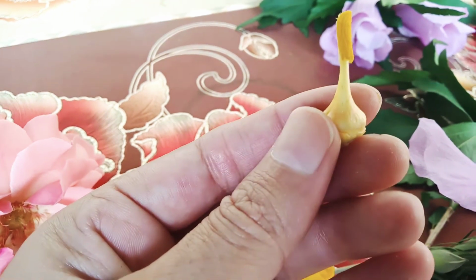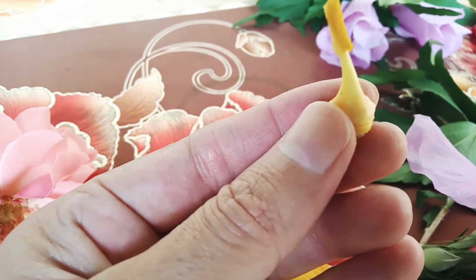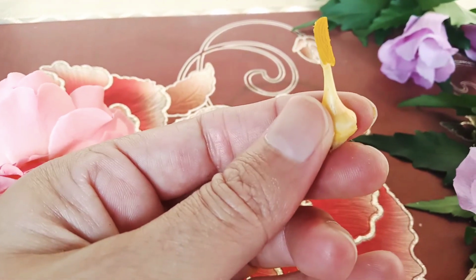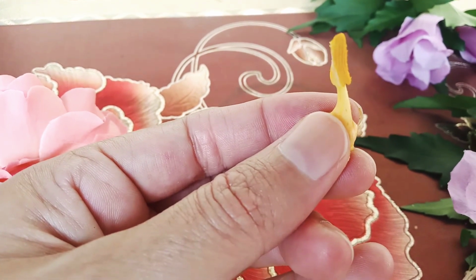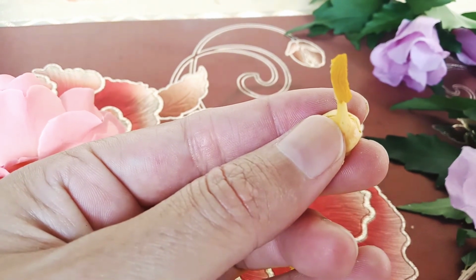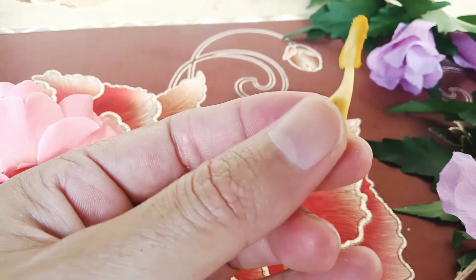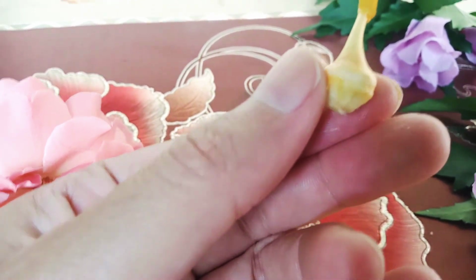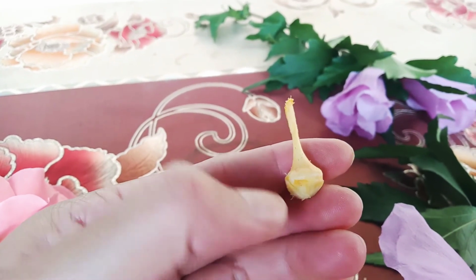This is the female reproductive part, which is also known as gynoecium. Its units are called carpels, while androecium's units are stamens. They are also known as carpels or pistils. Each carpel is made up of a basal ovary. So here is the ovary. This part is the ovary.